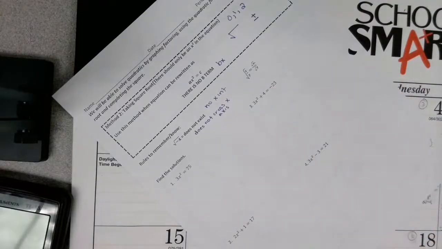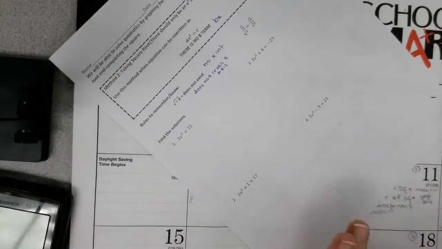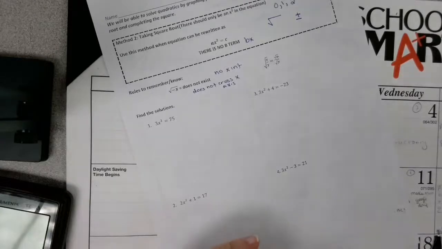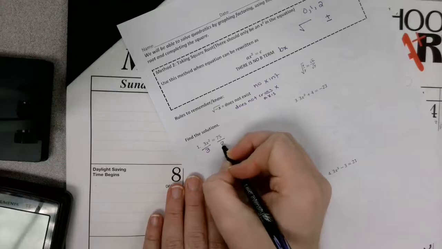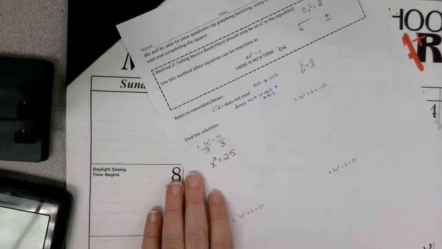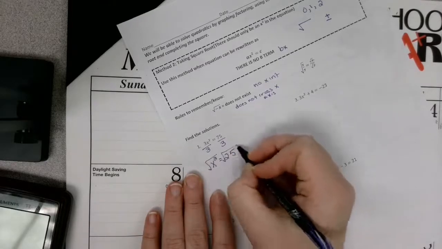Okay, so our first example here, 3x squared equals 75. We would solve it just like we would for any other equation. So inverse operations, to get x by itself, I have to divide by 3 first. x squared equals 25. To get x by itself, I have to take the square root of both sides.